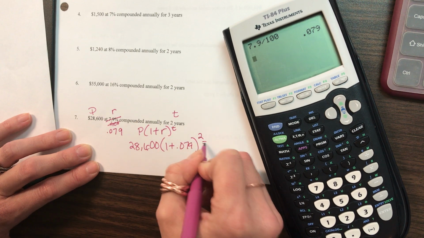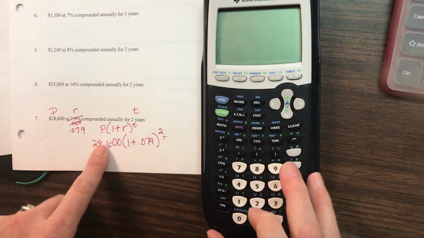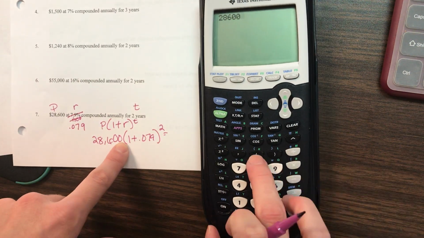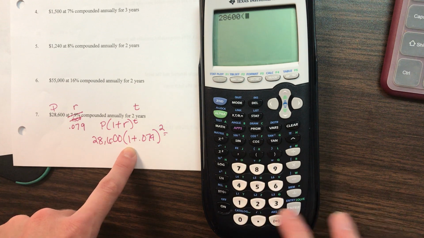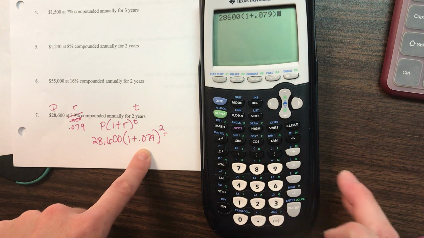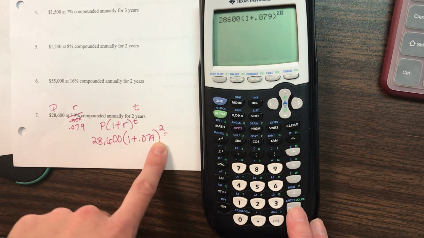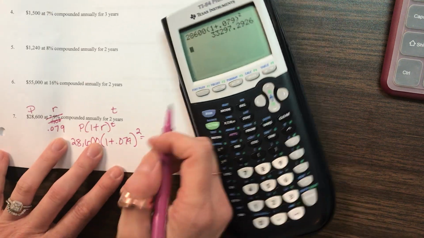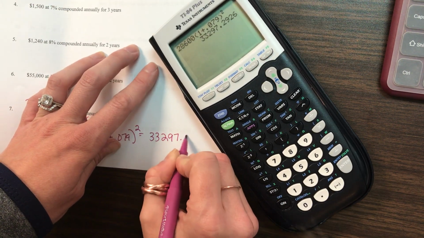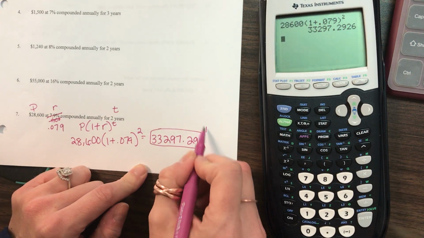And the time. So when I plug all that in, 28,600, open parentheses, 1 plus 0.079, close parentheses, caret, 2, and that is 33,297.29. Okay, that's my total.